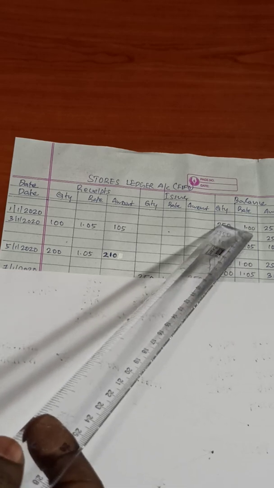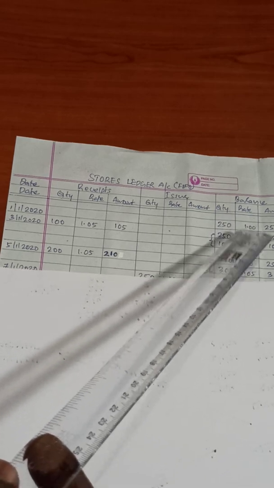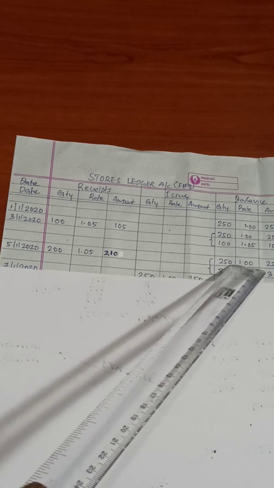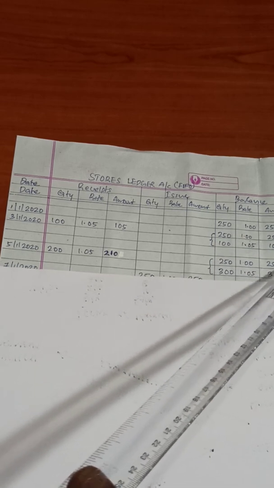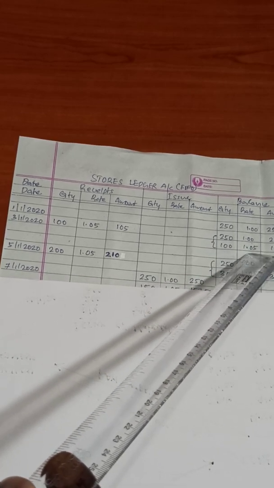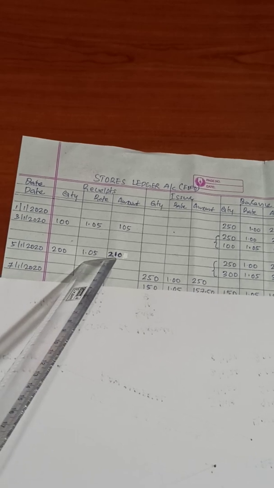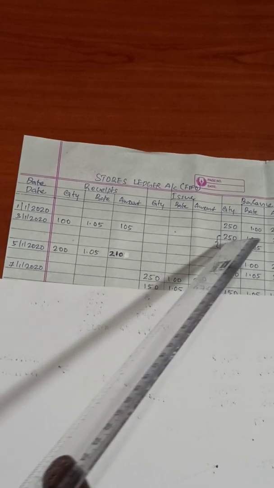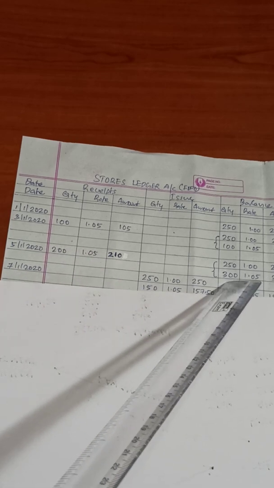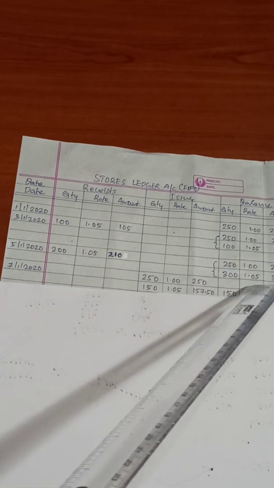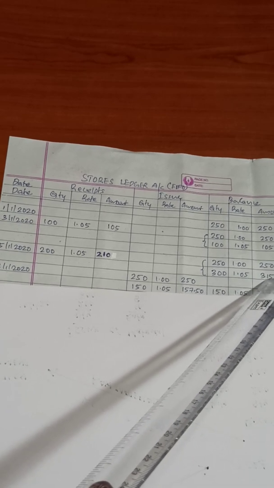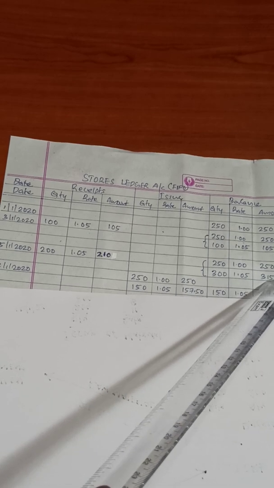The closing balance is the opening balance we have shown in the earlier column, that is 250 at the rate of 1, 250. Again there are 100 units at the rate of 1.05. The fresh purchase is also at the same rate, so we can add them together. So this 100 will be added with 200. So that is 300, rate is 1.05. Balance is 350.